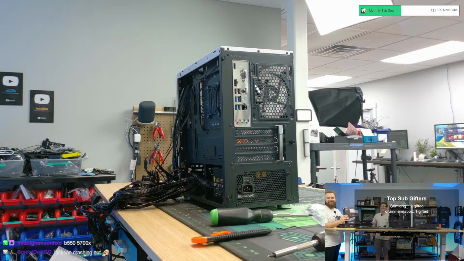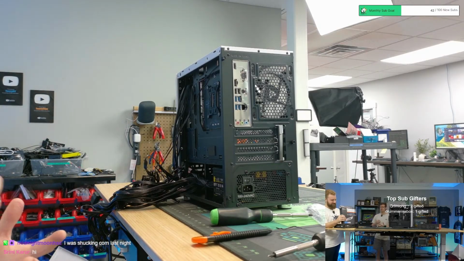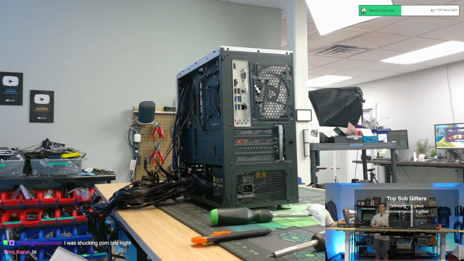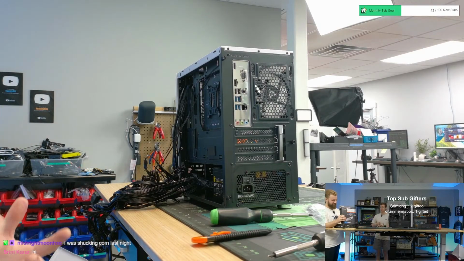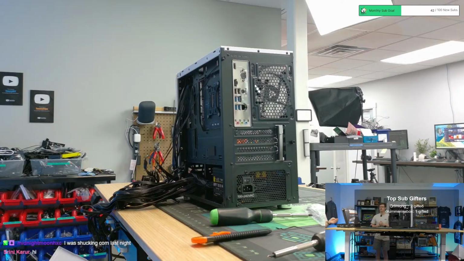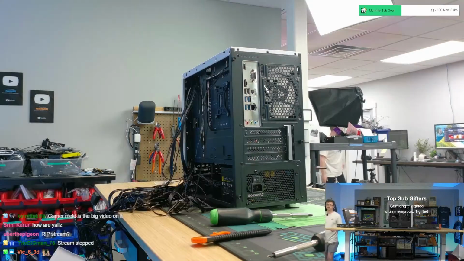So I don't think you could have bent the motherboard pins. There's really not pins on the motherboard, it's a plastic guide. Unless you really destroyed the plastic, you probably just bent the CPU pins. I was shucking corn last night. That's great. Really? What does that mean?